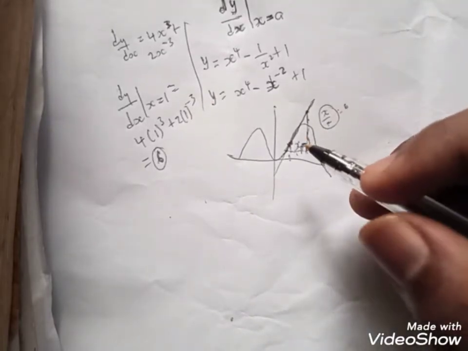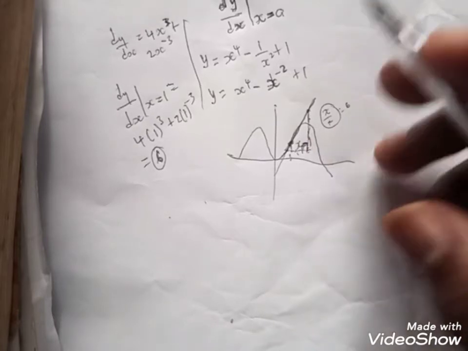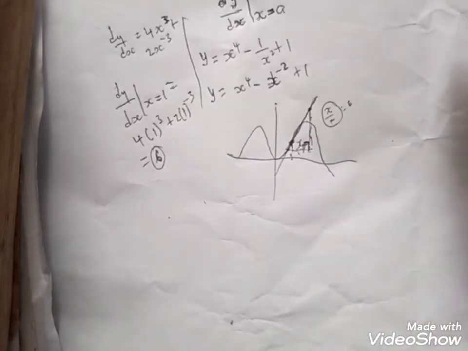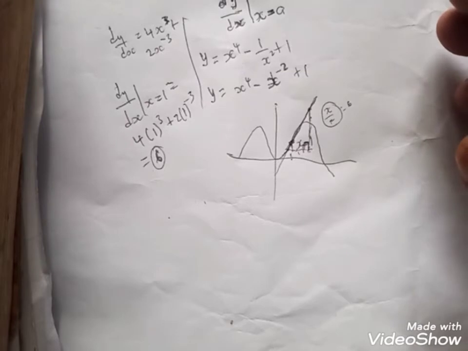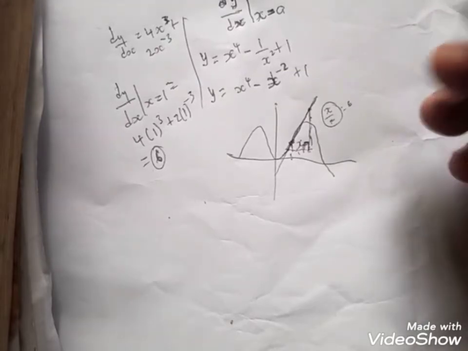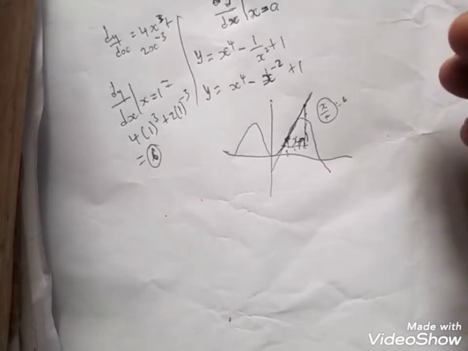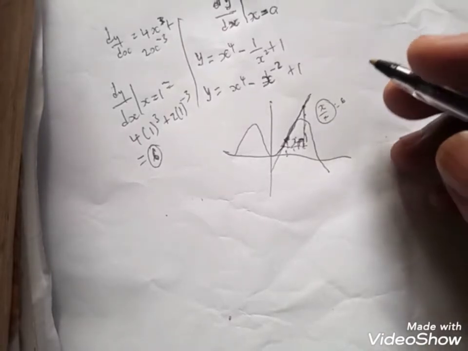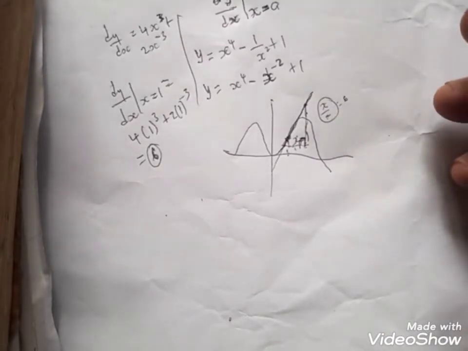So let's say we have a particular wire, and this wire is connected to an AC source. Though those not doing physics will not know, it's connected to an AC source.